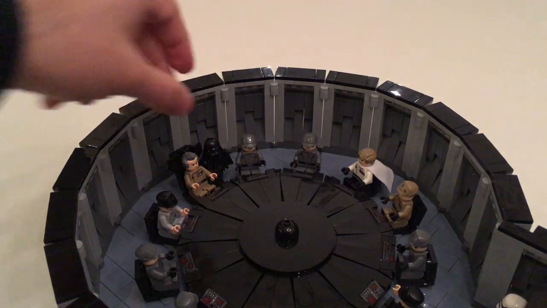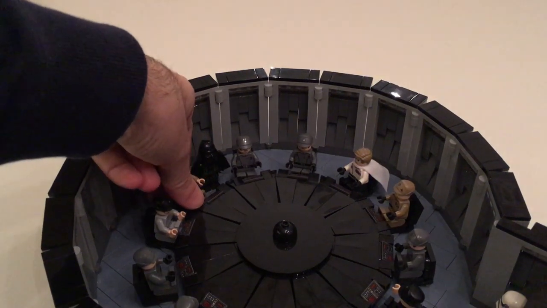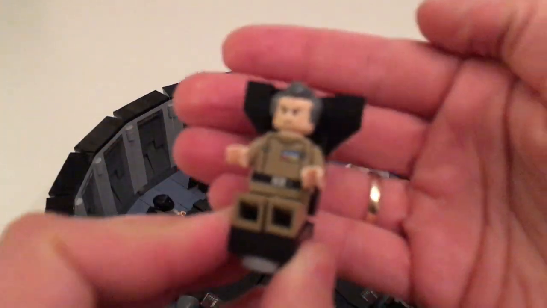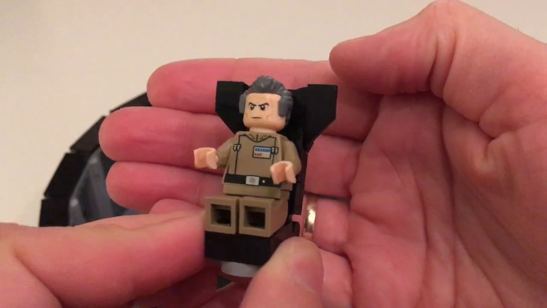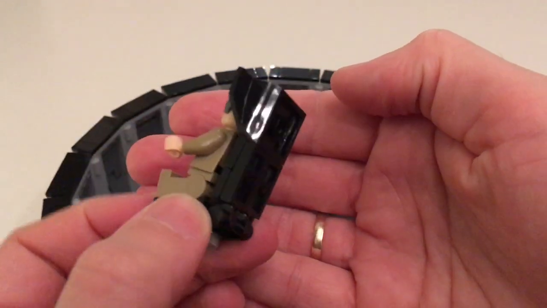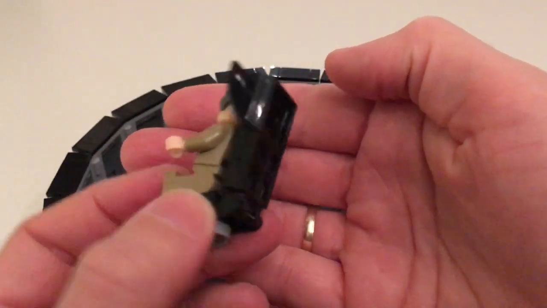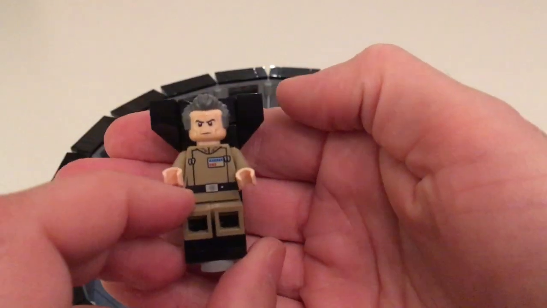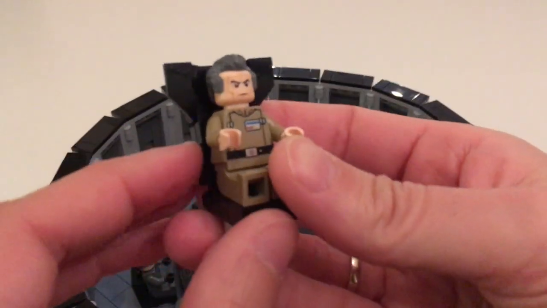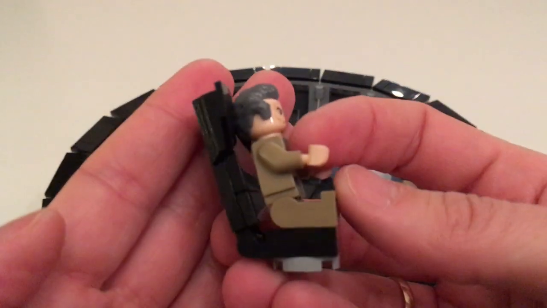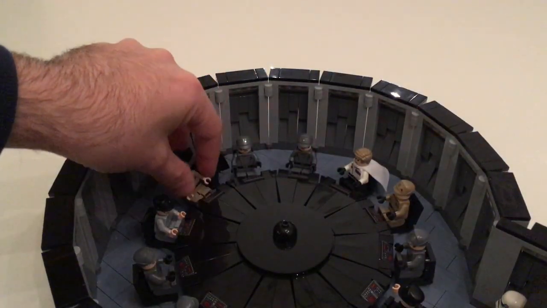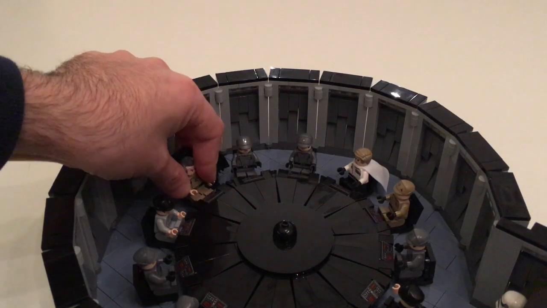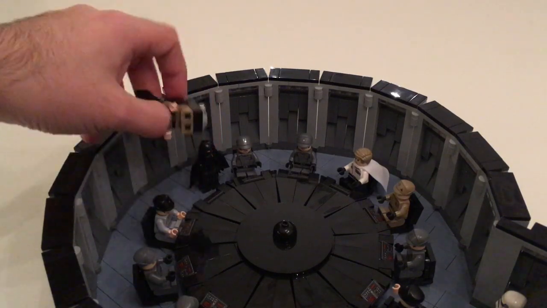So I'll just take out the chair that Tarkin is sitting in. You can actually see that it uses, I think it's a car spoiler piece or something like that, to just give a little bit of extra height and extra width, but it works very, very nicely, and it really gives you the idea that this is the main person at the table for this conference room.